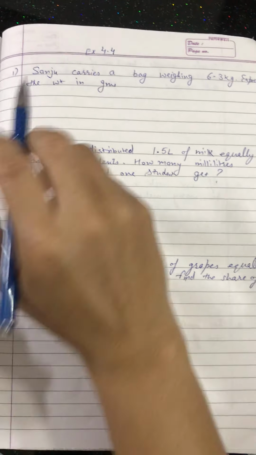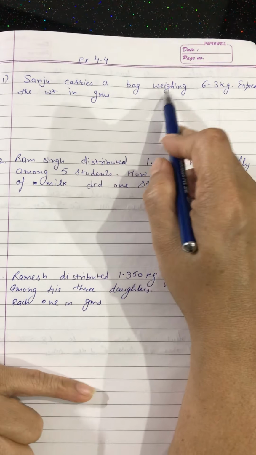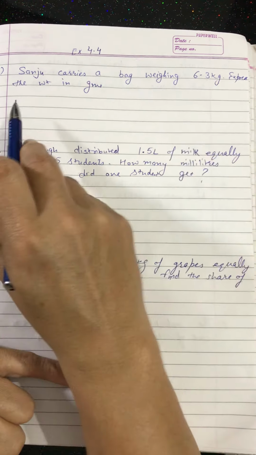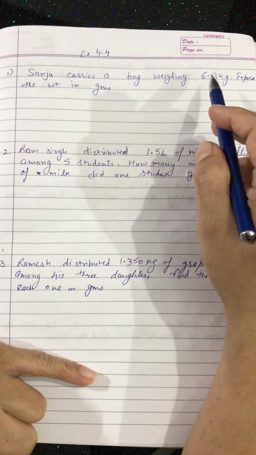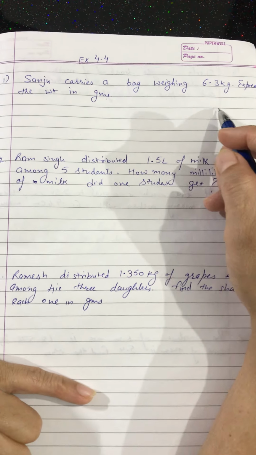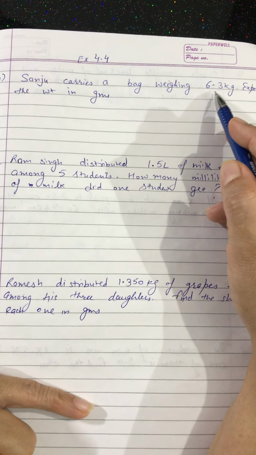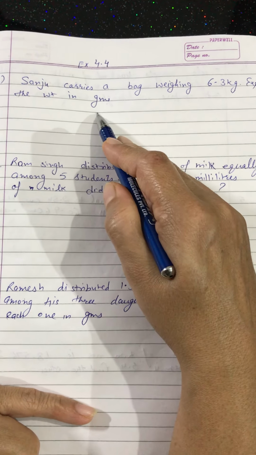The first sum: Sanju carries a bag weighing 6.3 kilogram. Express the weight in grams. That is the conversion question that we have done in exercise 4.3. 6.3 kilogram converted into grams.